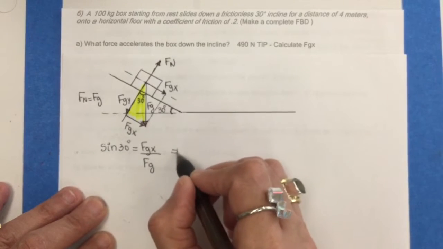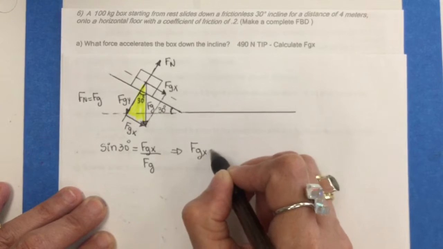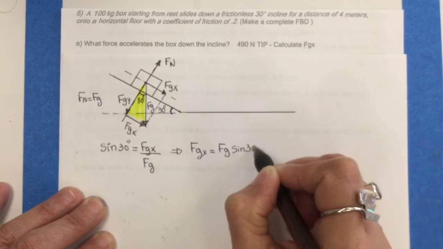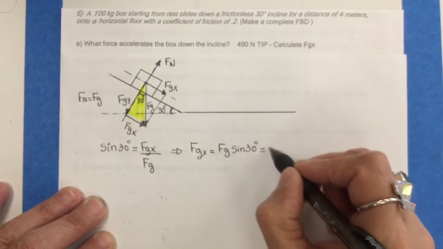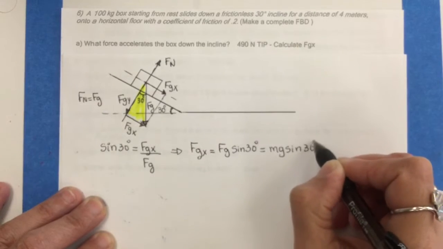So now I'm doing cross multiplication. Fgx is Fg sine of 30. So Fg is mg, so Fgx is mg sine of 30.